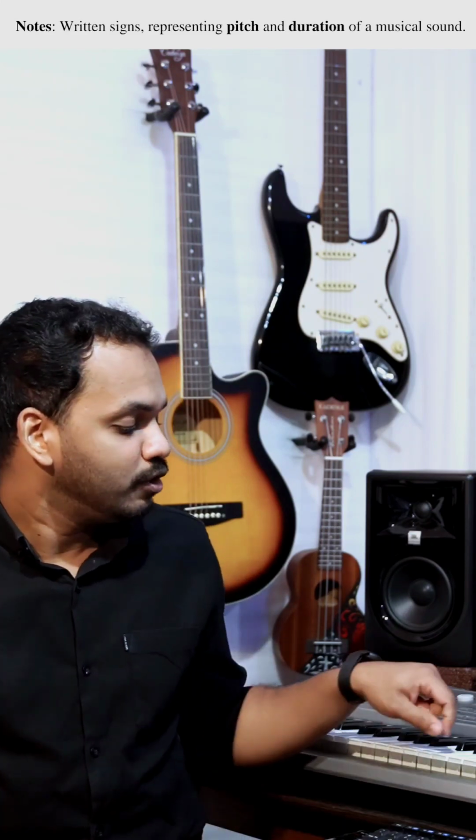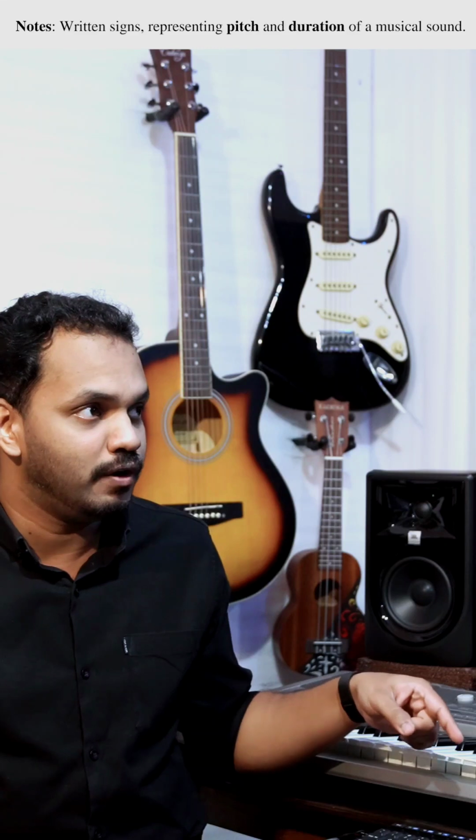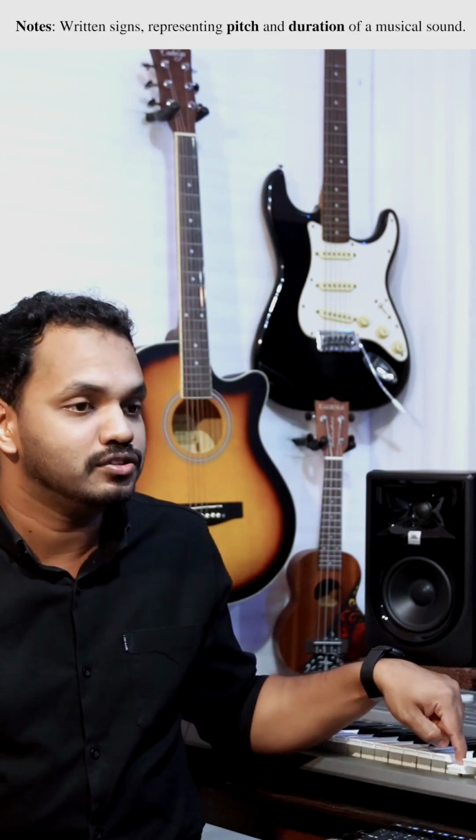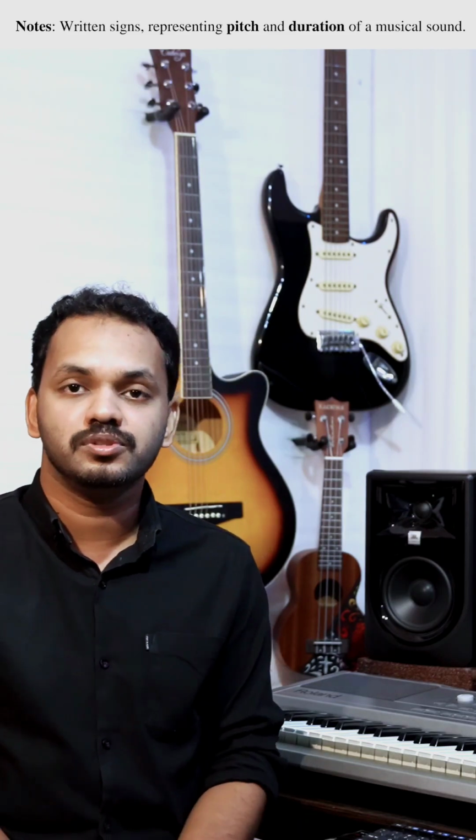note. So if the note is E, you have to hold that note for 4 counts. You have to do it like 1, 2, 3, 4. That is known as duration. So a note represents two things. First one is pitch, that means which key on the keyboard or which fret on the guitar, where that note is, what note it is. And the other one is duration, how long you have to hold that note or key.